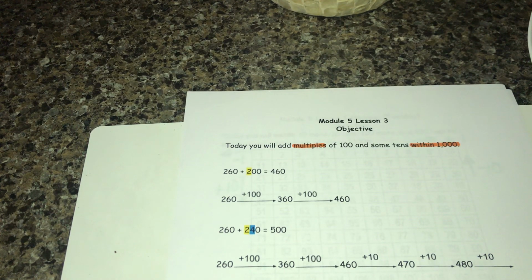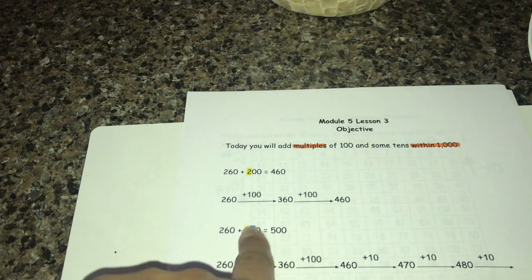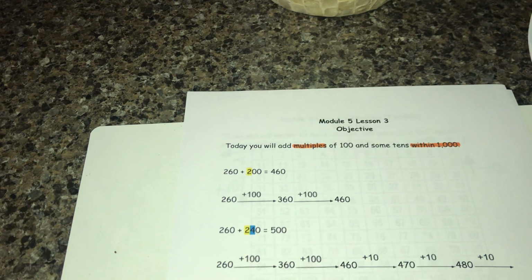And 240 has 2 hundreds, so I'm drawing 2 arrows showing plus 100, which is 200. And 240 has 4 tens, so I'm going to draw 4 arrows that show plus 10. So 10, 20, 30, 40.